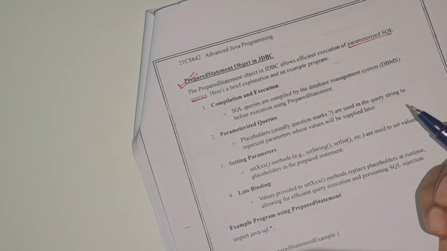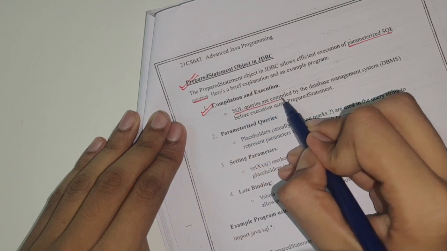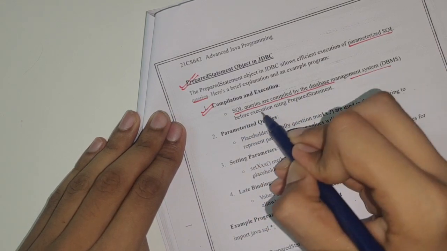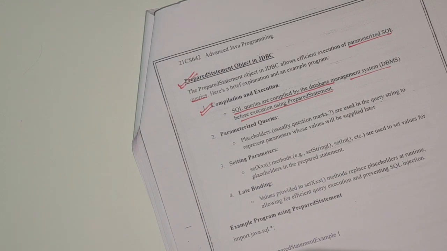So what is the brief explanation? Let's see. First is compilation and execution. SQL queries are compiled by database management systems before execution when using a prepared statement. That means using a prepared statement, the SQL queries are compiled by the DBMS.